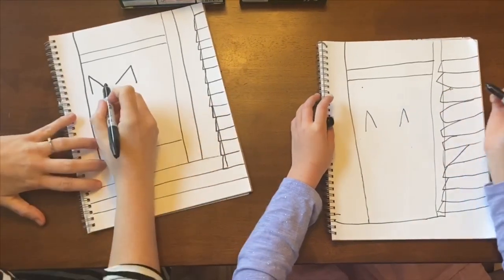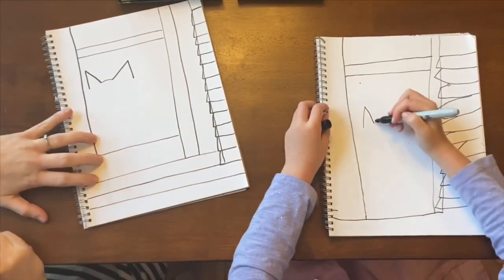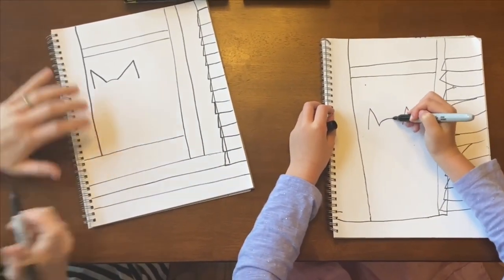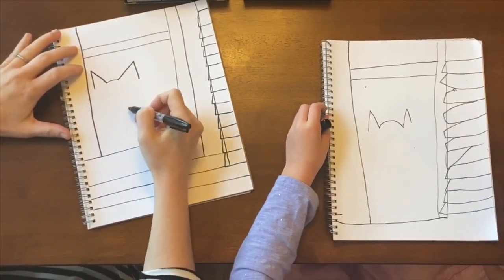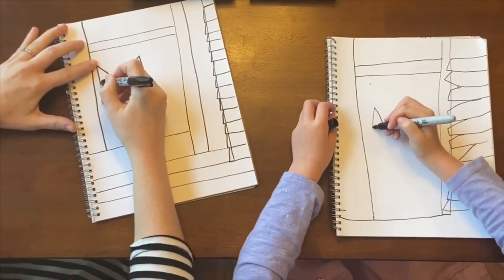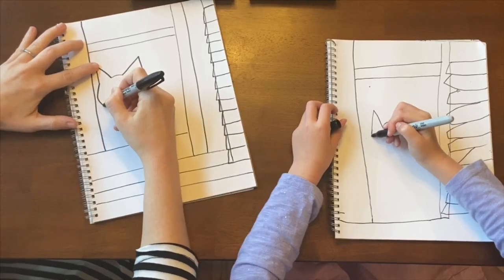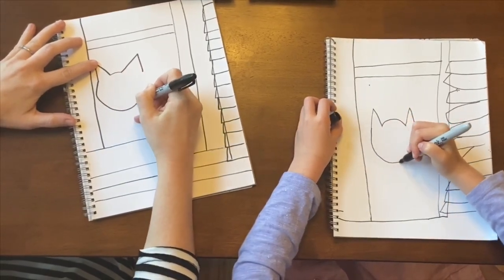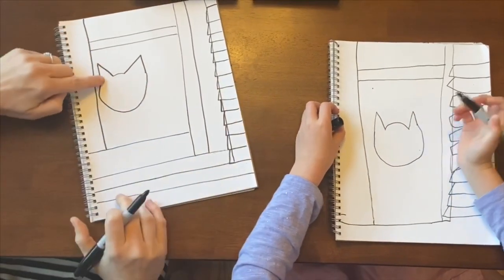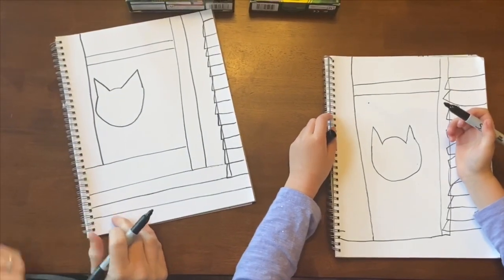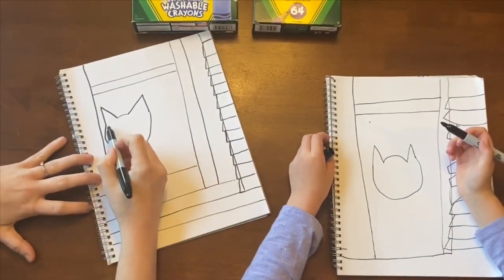Okay, and we're going to join our cat's ears with a little rainbow shape. And then we're going to go ahead and finish his face with a circle-y shape. Now your cat could have a fat face, it could have a skinny face, whatever you want his face to look like. I'm just going to kind of draw a big U shape to close up his face. All right, now we're going to work on his eyes.